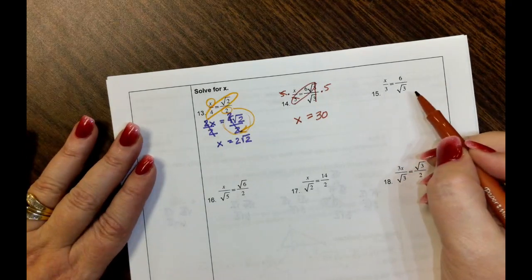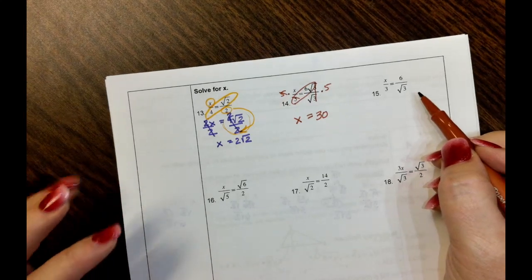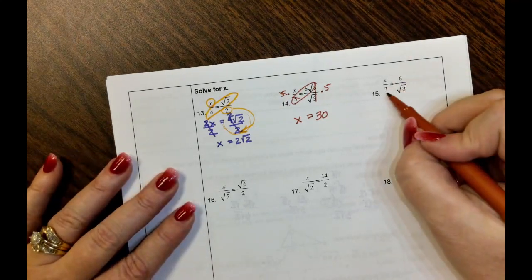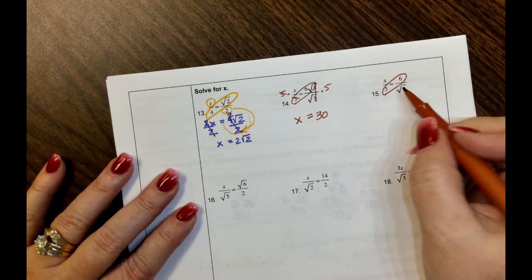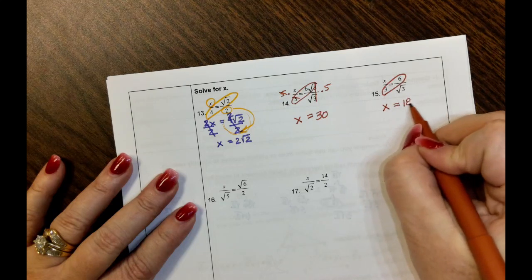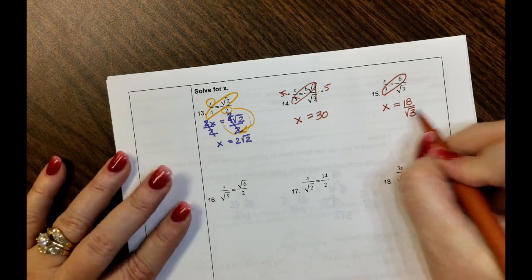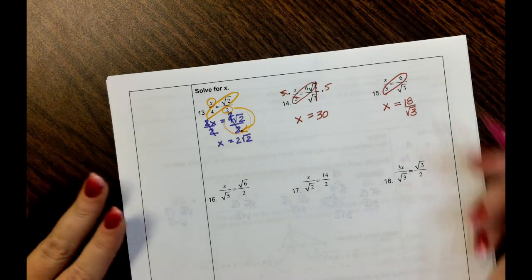I can't cancel anything here because that 6 won't cancel that root 3. Don't rationalize it yet. We don't need to rationalize it. Let's just multiply. Now we're going to rationalize in just a second. If I cross multiply that, I end up with x is equal to 18 divided by radical 3. Now, we talked about it. We can't leave it that way. So we need to rationalize that denominator.